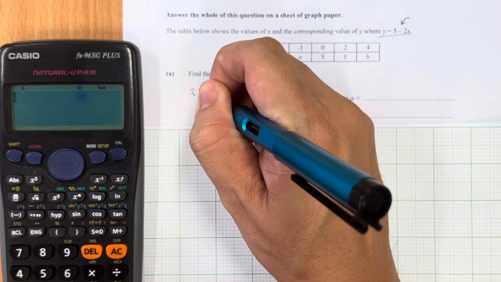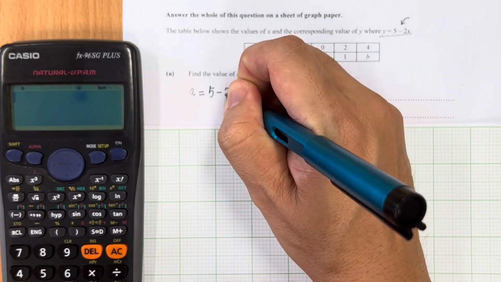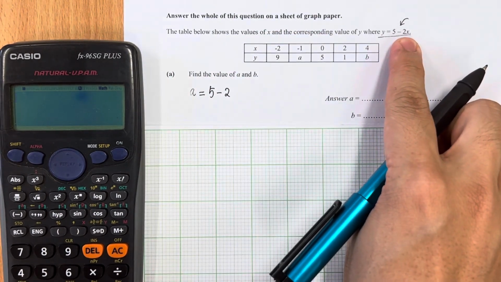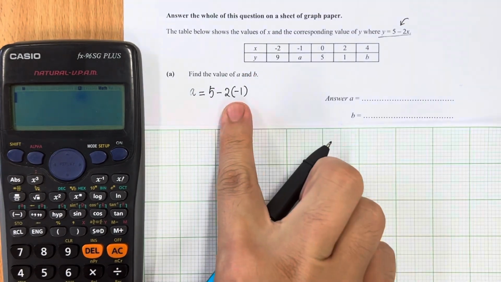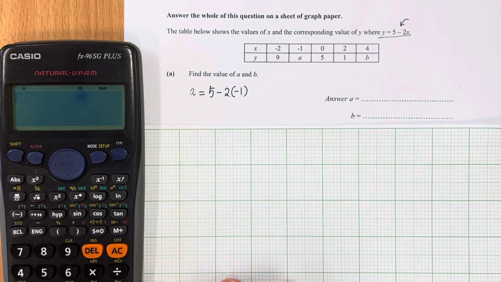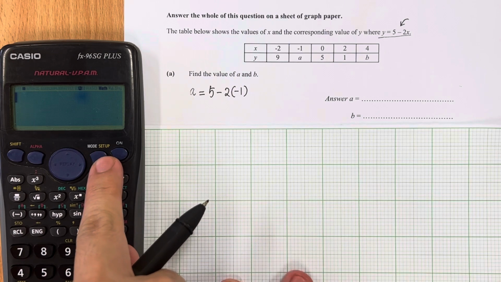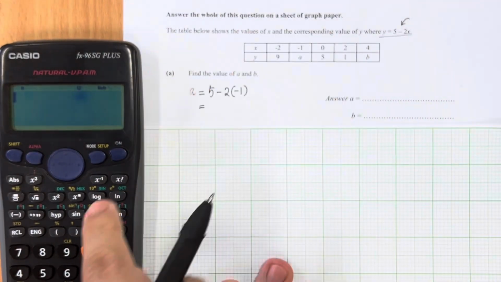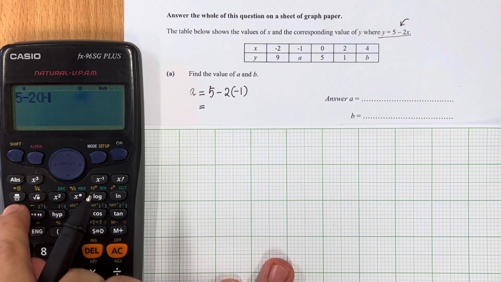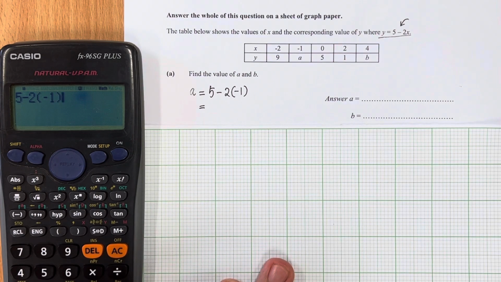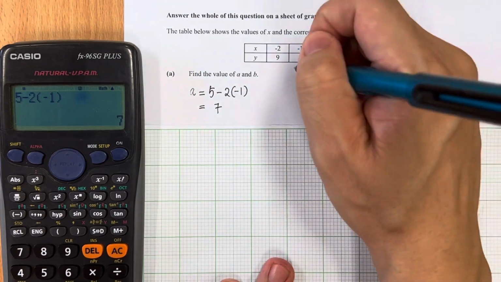So A equals to 5 minus 2x. And when I substitute the value, I will put a bracket because 2 times x and 2 bracket x is the same meaning. And all I have to do is to make use of my calculator. And I will get the answer 7. So this is 7.